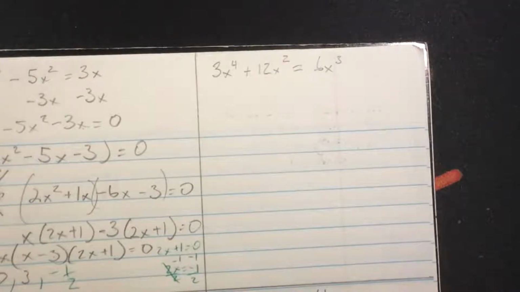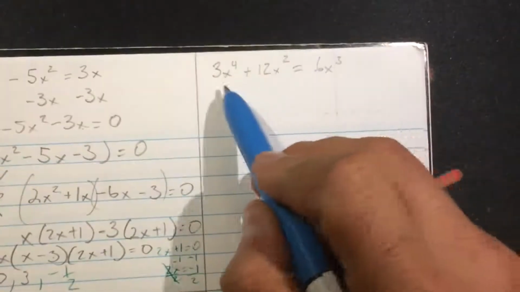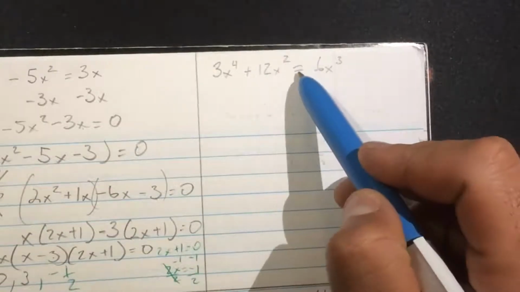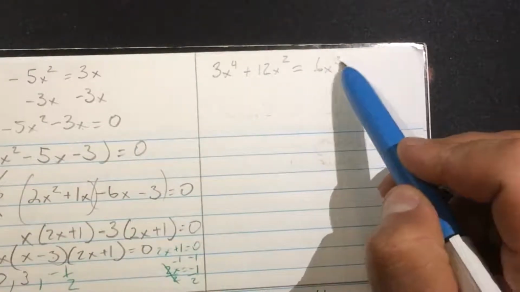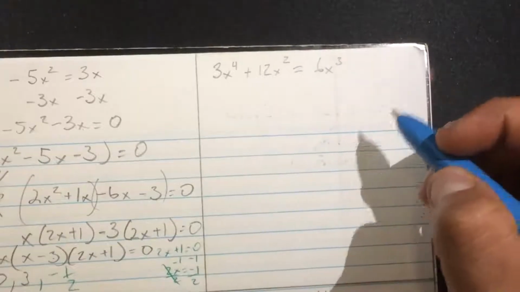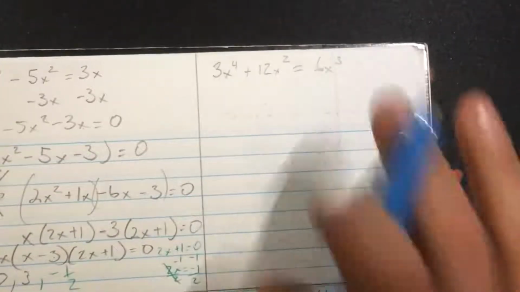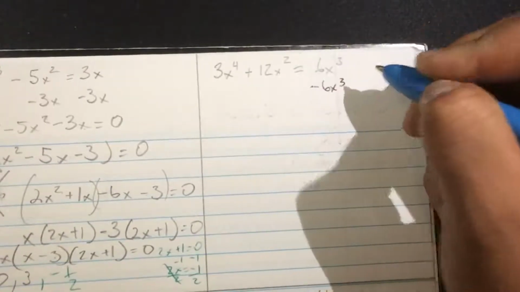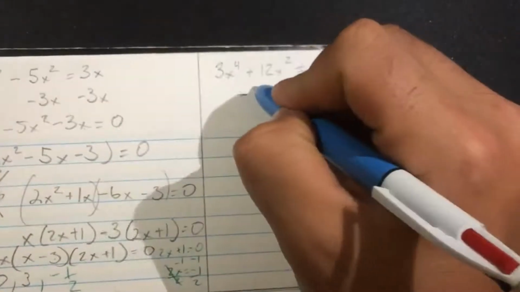So for this one, once again, we have our equation 3x to the fourth plus 12x squared is equal to 6x cubed. And once again, first thing we're going to do is get the right side equal to 0 by subtracting 6x cubed from both sides.